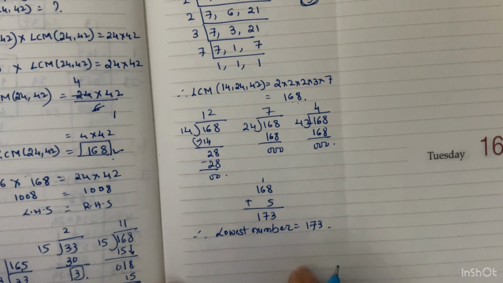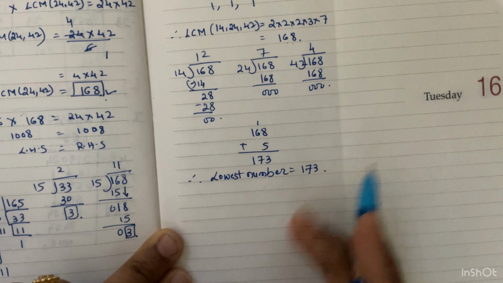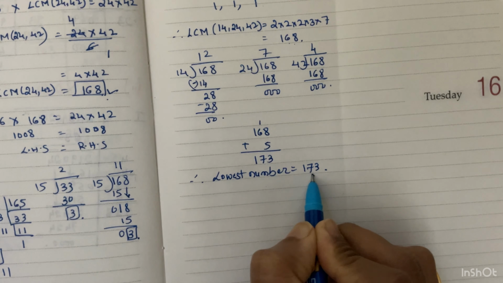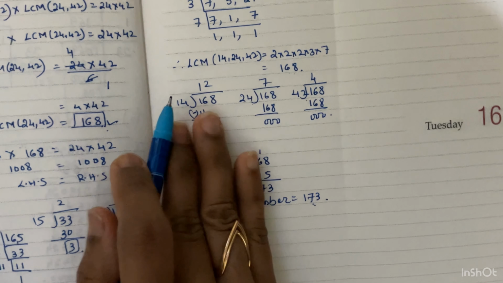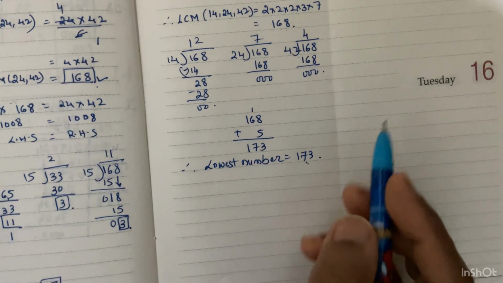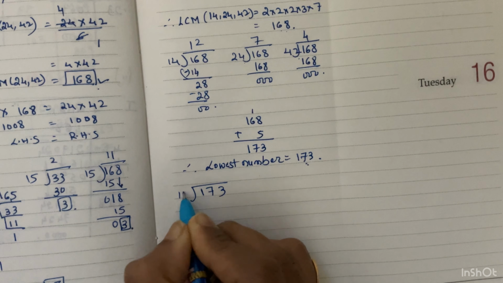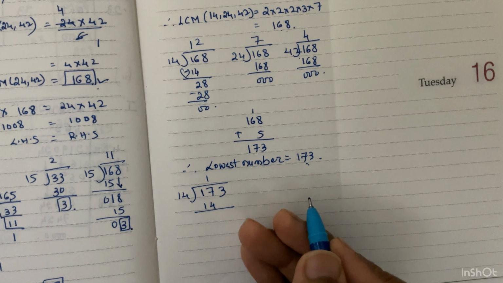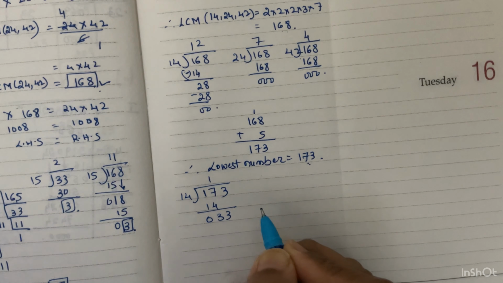Okay, now for this we will do a cross check. This is also not strictly necessary, it is just a cross check. Now 173 is the lowest number. When I divide it by 14, 24, 42 separately, I must get 5 as a remainder. Now let's do the cross check. 173, I'm dividing by 14 first. 14 1s are 14. What is left here? 7 minus 4 is 3, 33. 1 minus 1 is 0 here.